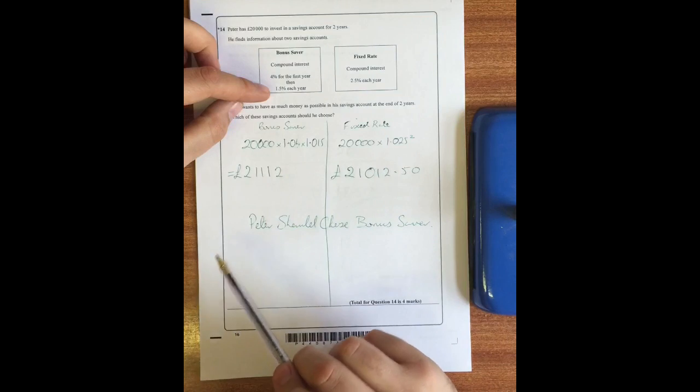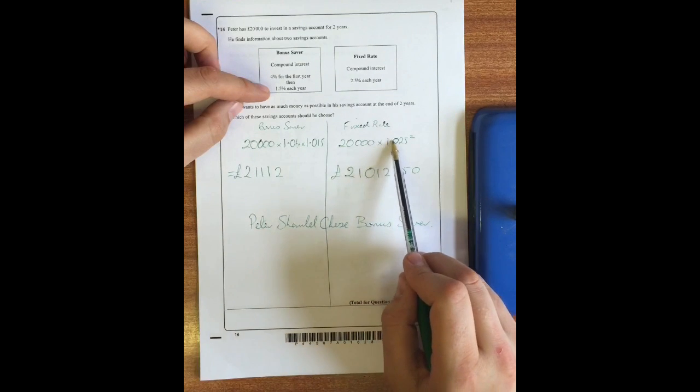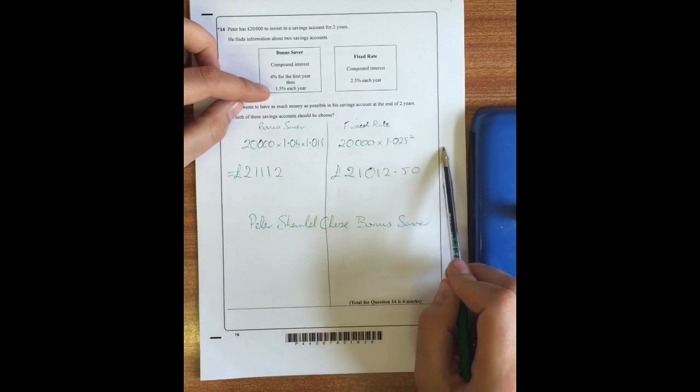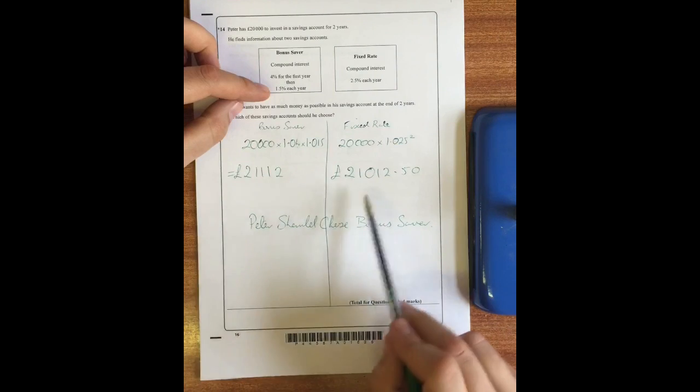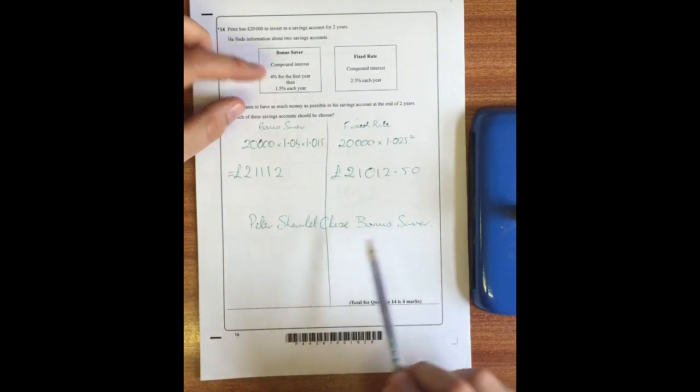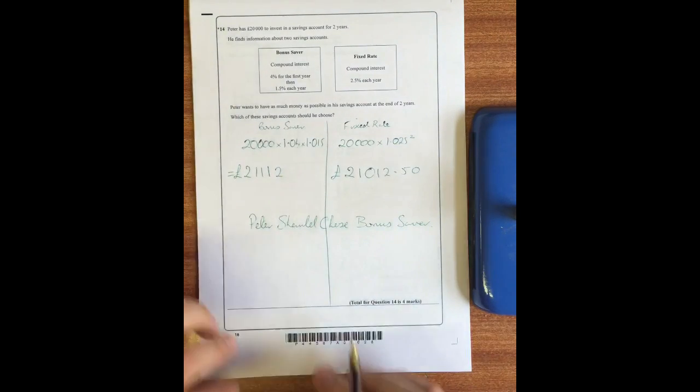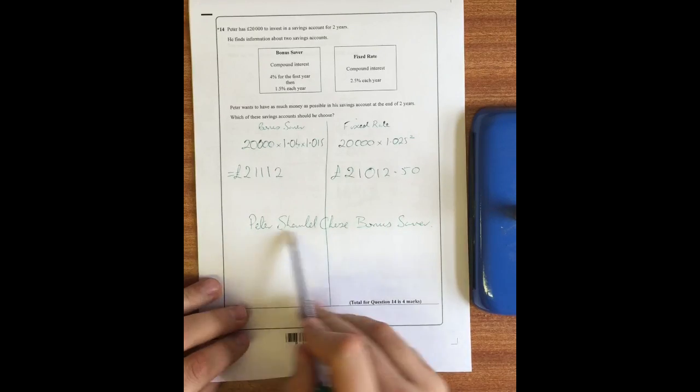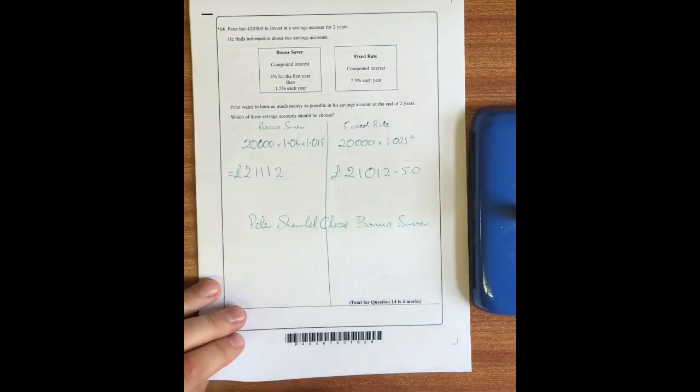And if it's 2.5% per year, we can do 20,000 times 1.025 times 1.025, or we can just square that instead, which gives us this. So Peter is better choosing the bonus saver bank. Again, you must have that sentence there because it's an asterisk question.